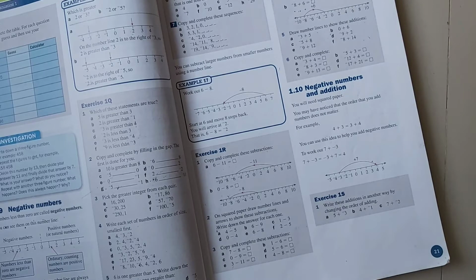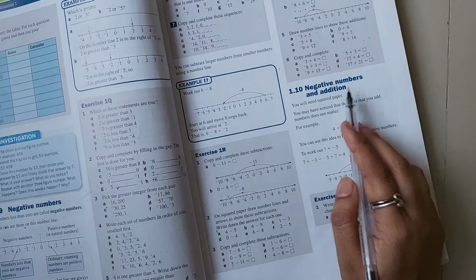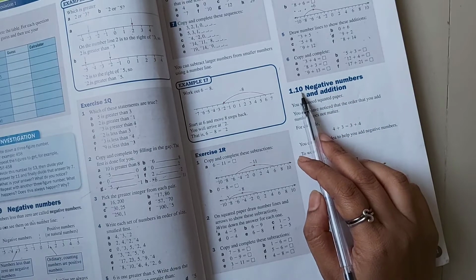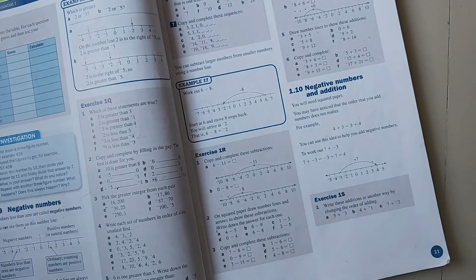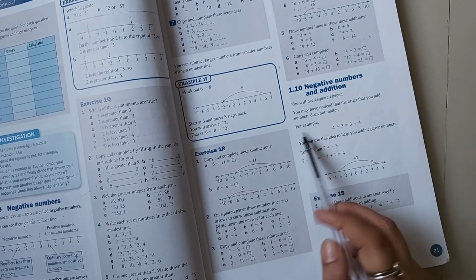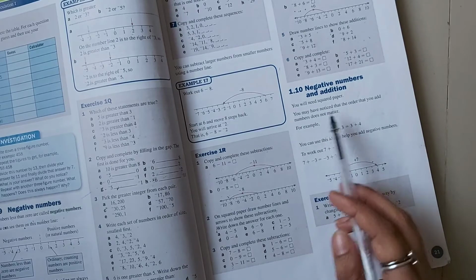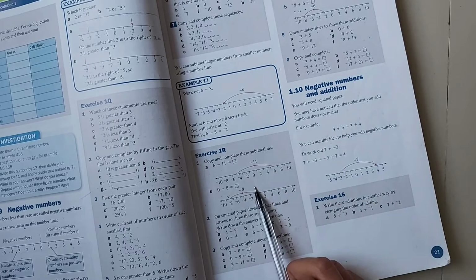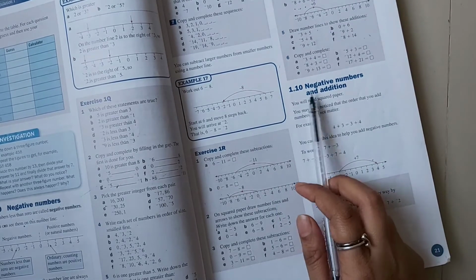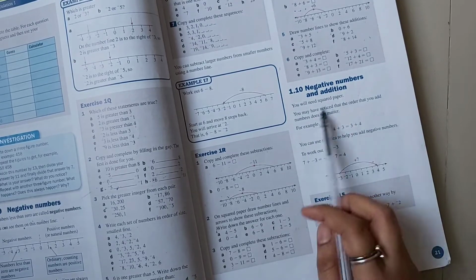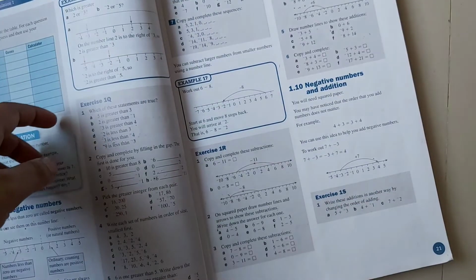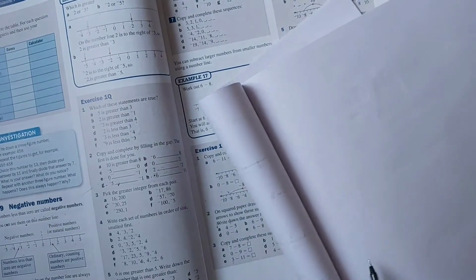Okay, so for today's session, what are we studying? That's right. Today we are doing negative numbers and addition. In our previous session, I explained how addition and subtraction work on a number line, right? Today we are going to study the same thing in depth. Okay, let's get started. Let's do a quick revision of what we studied in the last session.